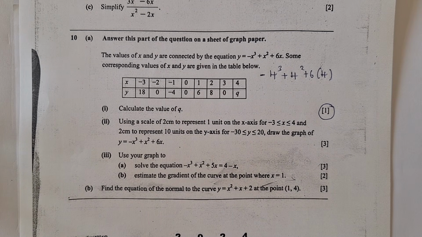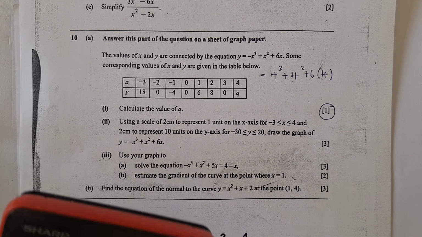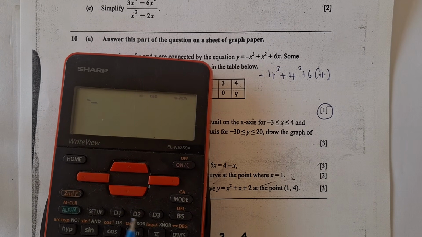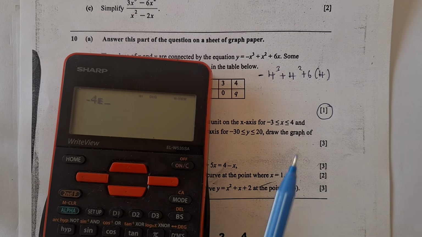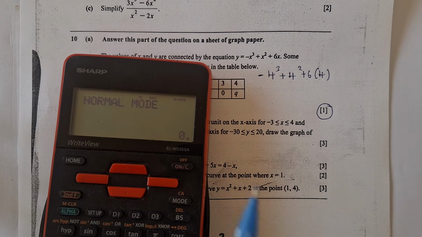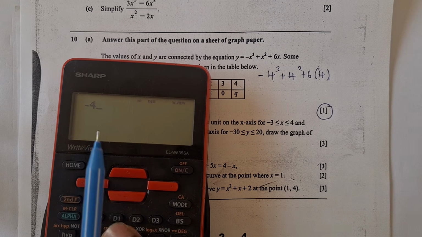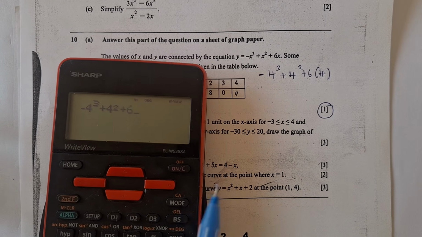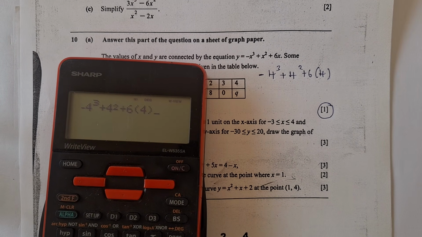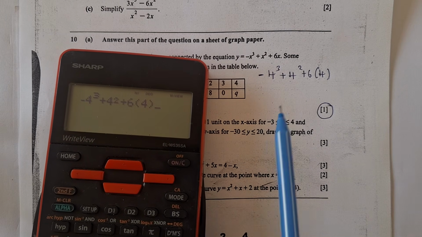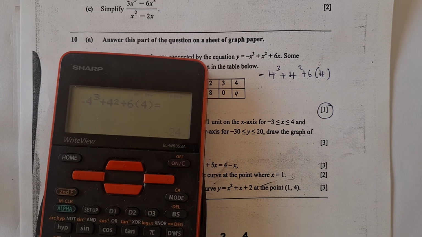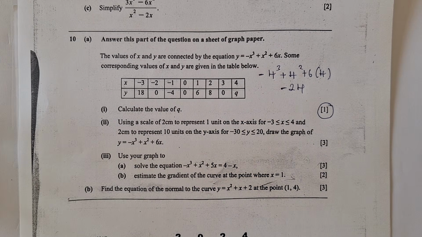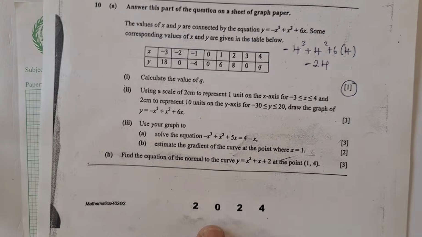And looking at time, we don't want to waste our time on a very small thing. So just get your calculator and say negative 4 power 3. That's negative 4, be very careful. Negative 4 power 3. Then you say plus 4 squared plus 6, open bracket 4 inside there. So just punch what you're able to see, which is right here, and you're going to get negative 24. This is 1 mark, guys.